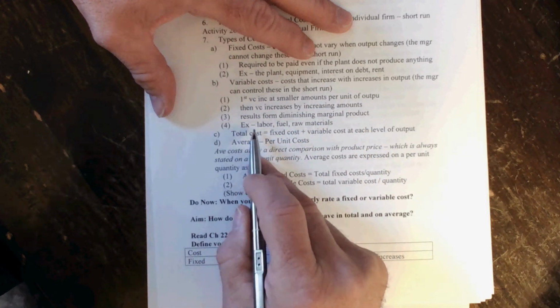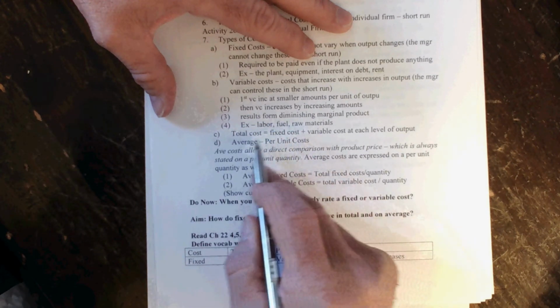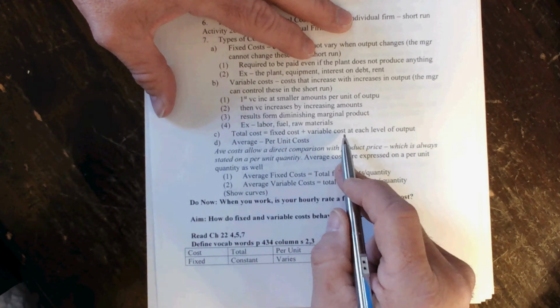Examples of variable costs are labor, fuel, and raw materials. Total cost equals fixed cost plus variable costs.